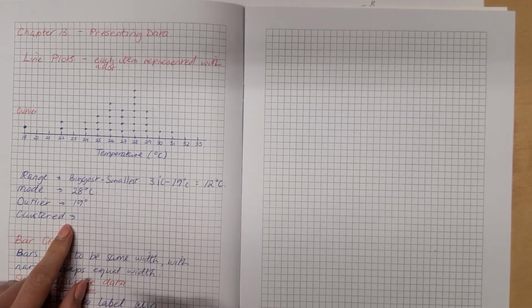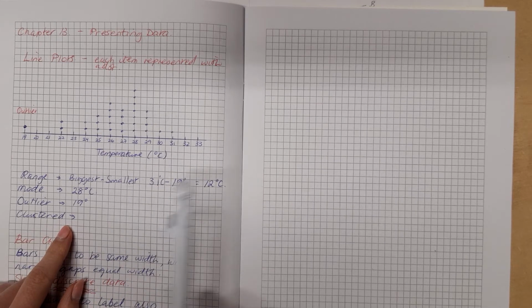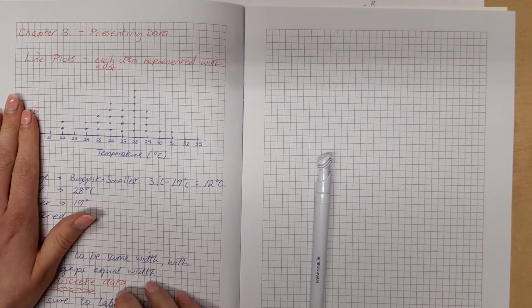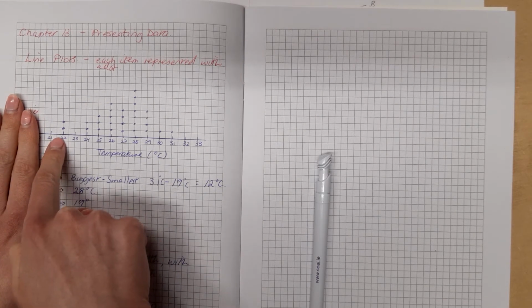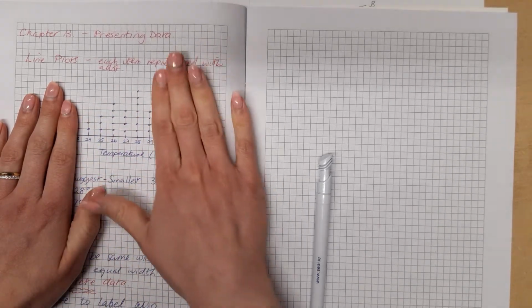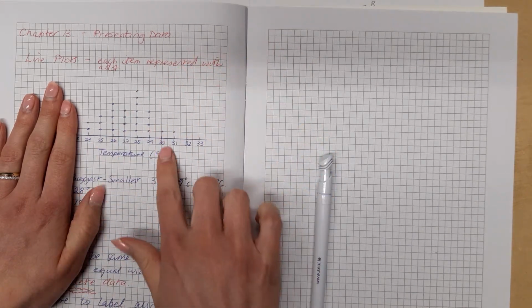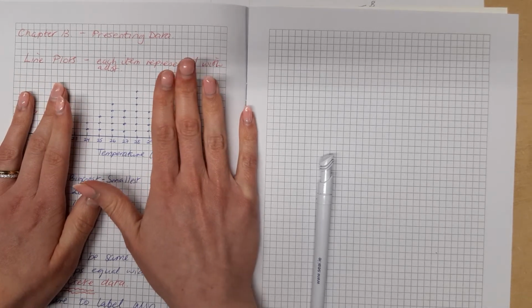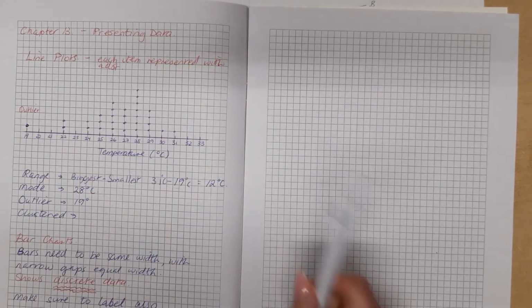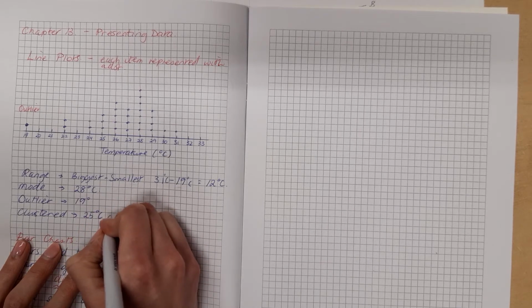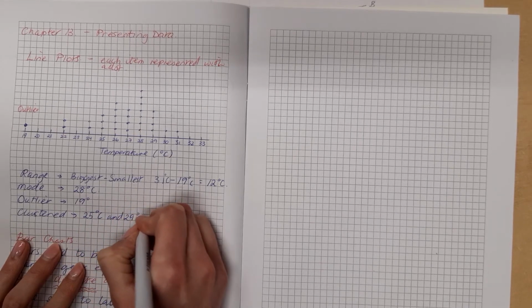You might be asked, where is the clustered information? Well, the cluster is a big group together. And obviously 19 is not part of that. There's a gap between 22 and 24, so 22 is not part of it. The cluster is where it starts and then when it actually stops being big numbers. So like 30 and 31 aren't big numbers. So the cluster is between essentially 25 and 29, or you could say between 24 and 29, okay? Anything in between there. So the cluster, I'm going to say, is between 25 degrees and 29 degrees. That's where the most information is.